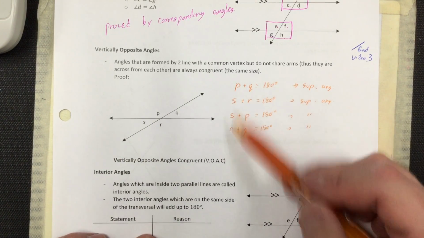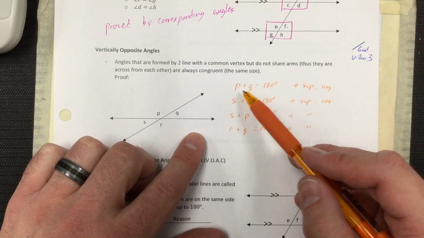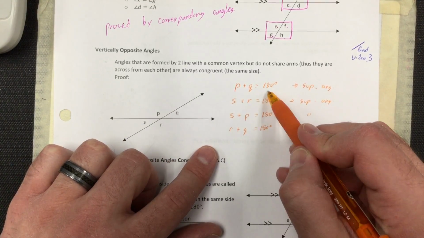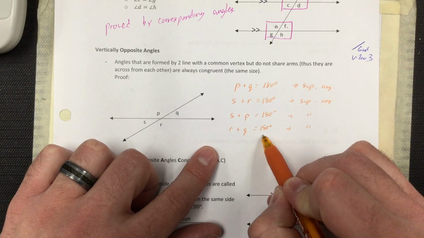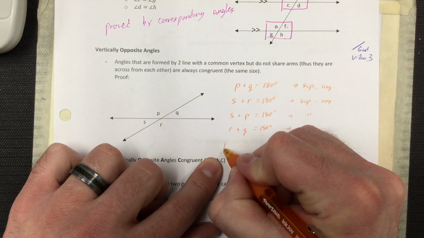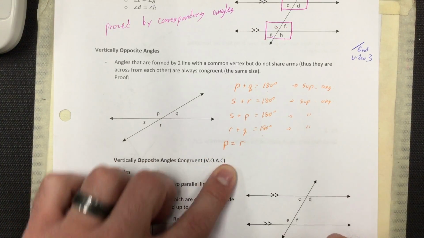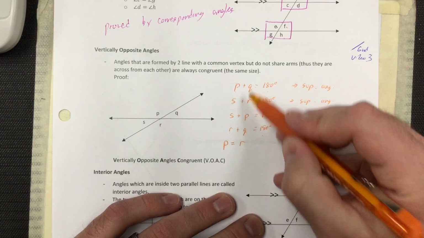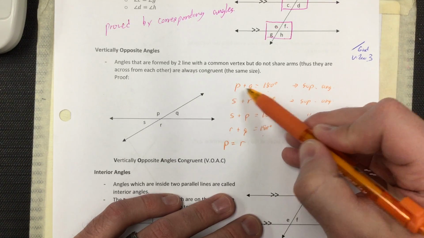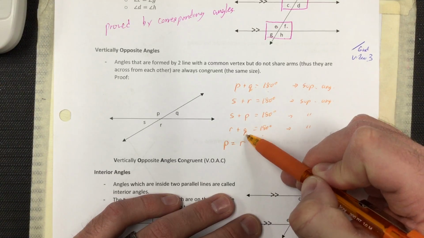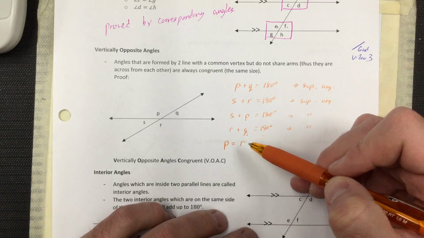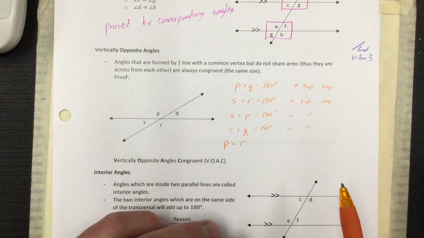Now, if we look at all of these proofs, they are all based on supplementary angles. If P plus Q equals 180 and R plus Q equals 180, Q is exactly the same, which means that P has to equal R. Based on those two, P and R are in the same spot, so they have to be the same size. Otherwise that doesn't work.